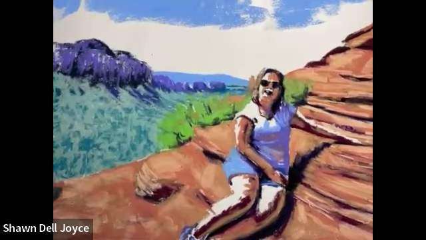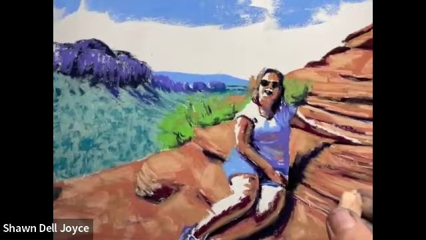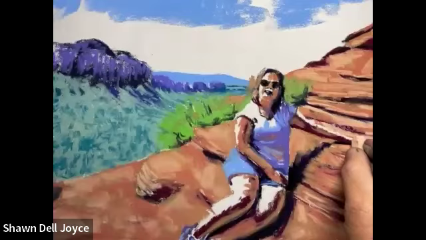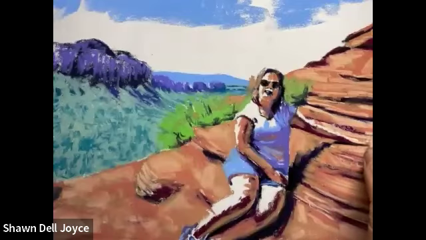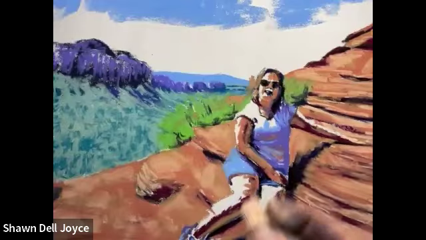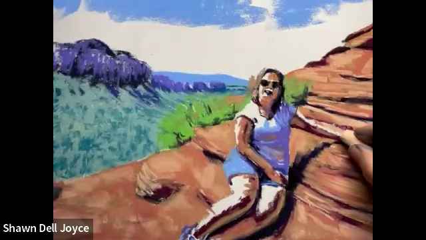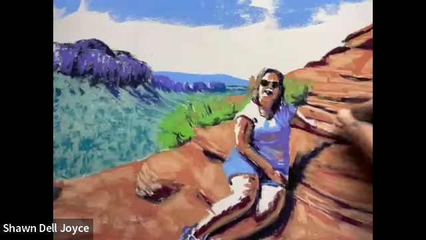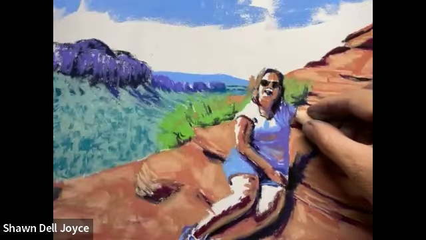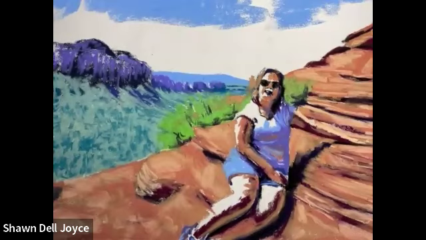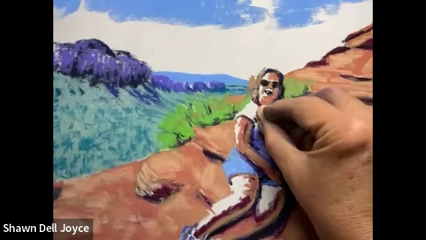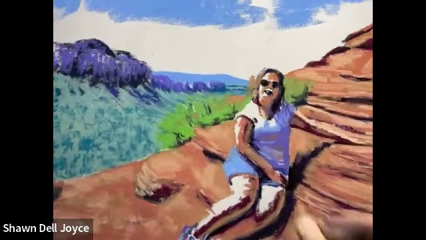I also want to use this color as the next value on her skin tone. So her skin is reflecting some of the color of the sunlight, and some of the rocks are also reflecting onto her skin. So I'm putting some of this rock color as a skin tone.